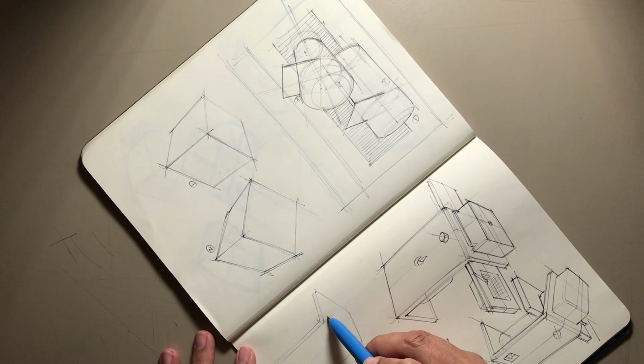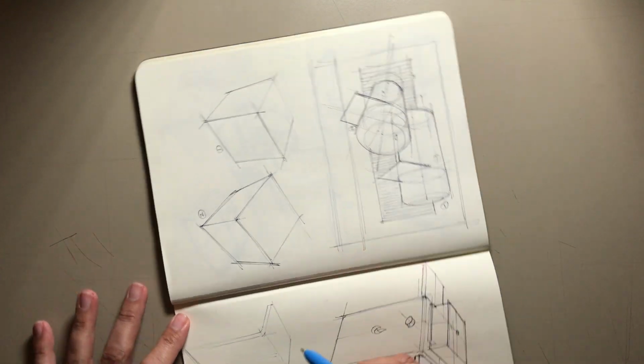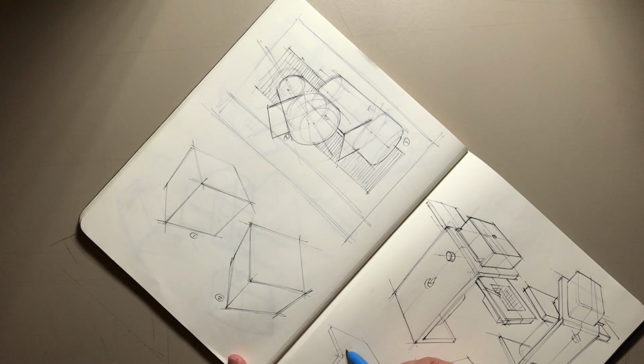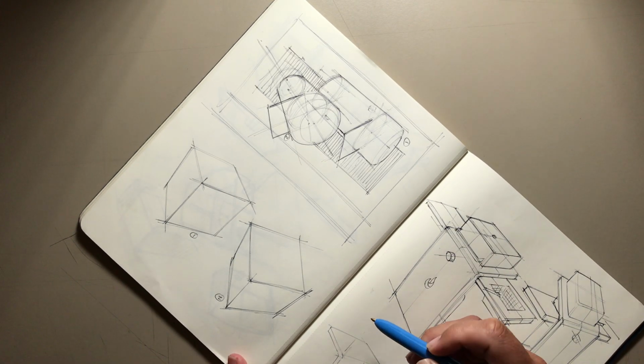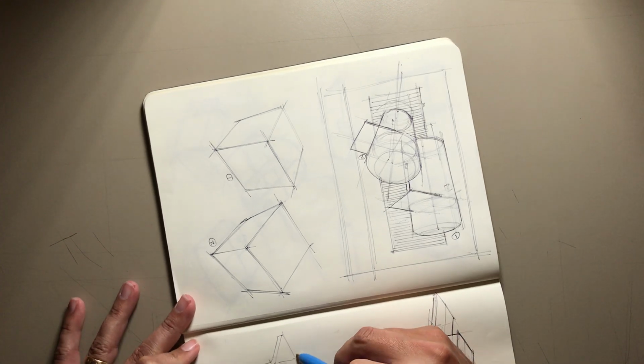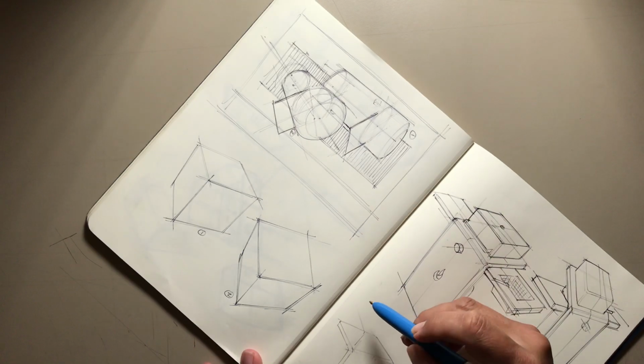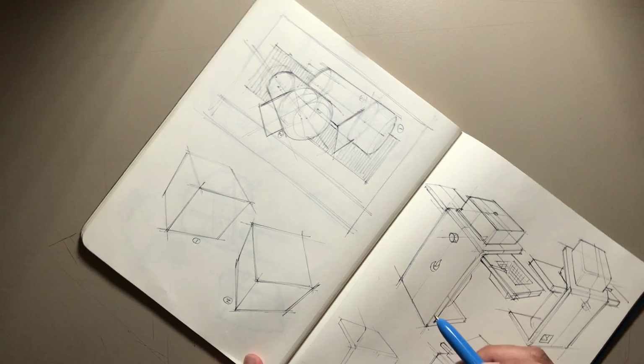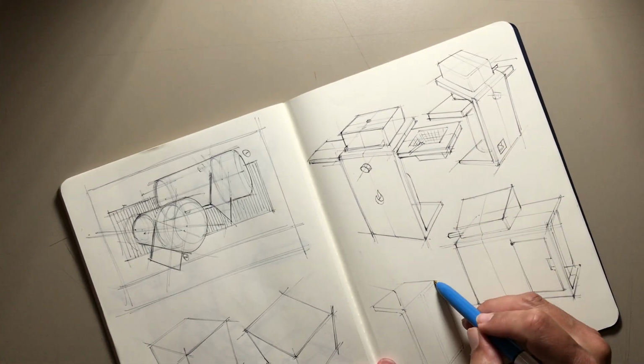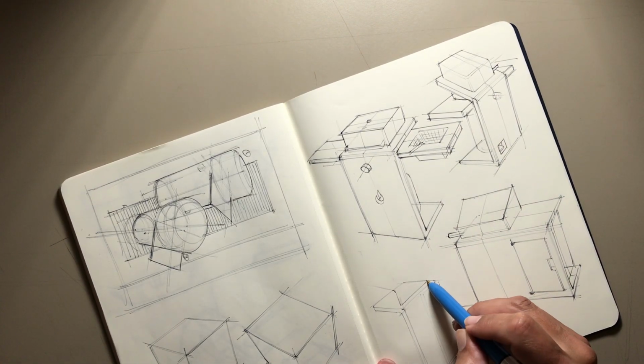So proportion. I think what I want to do is have a sharp edge right here. I'm going to add the angle, but I'm going to leave a similar fillet as I've got right here on that edge.